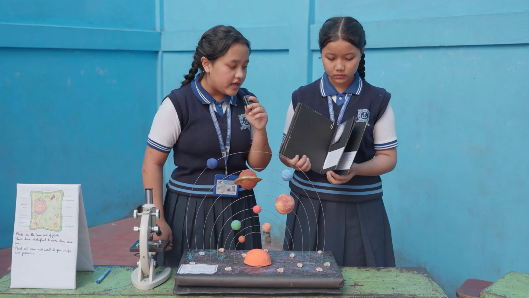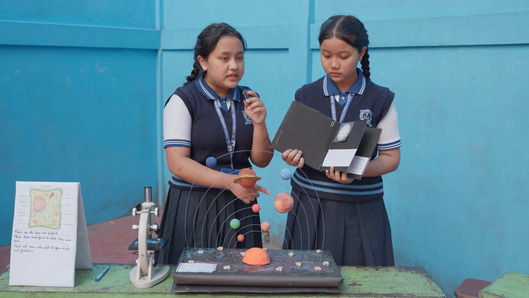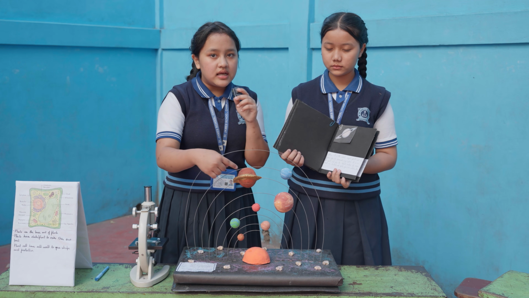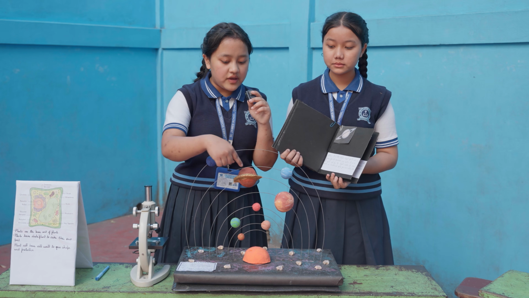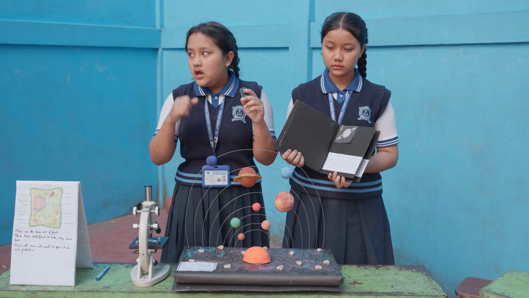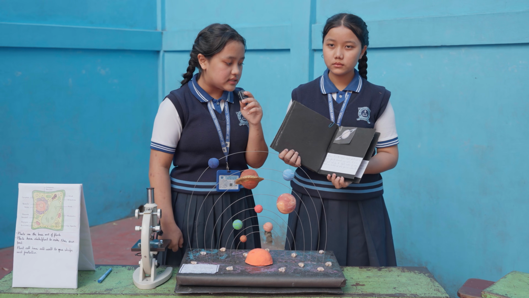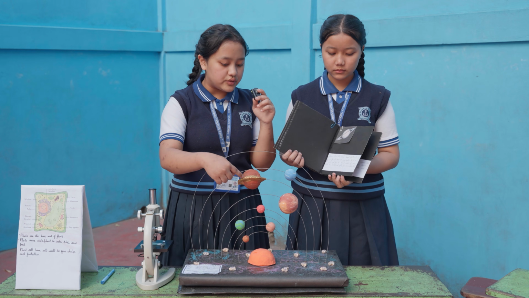It is a gas giant and has a massive storm known as the Great Red Spot, and Jupiter has 95 moons. And this is Saturn. Saturn is the sixth planet from the sun, and it is famous for its beautiful rings. And Saturn is the second largest planet in the solar system, and it has 145 moons.